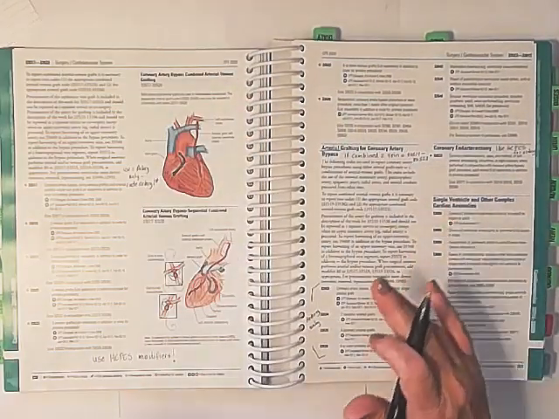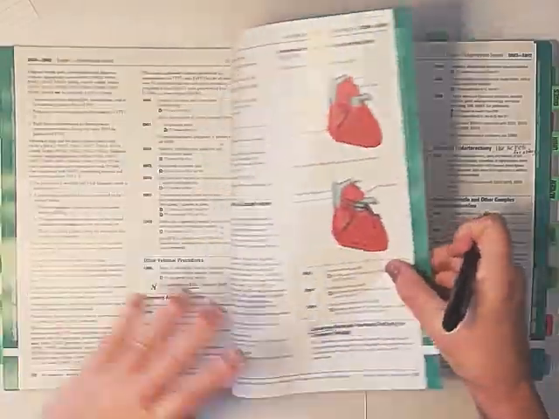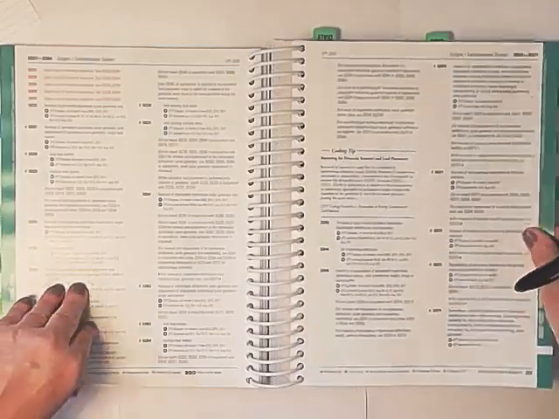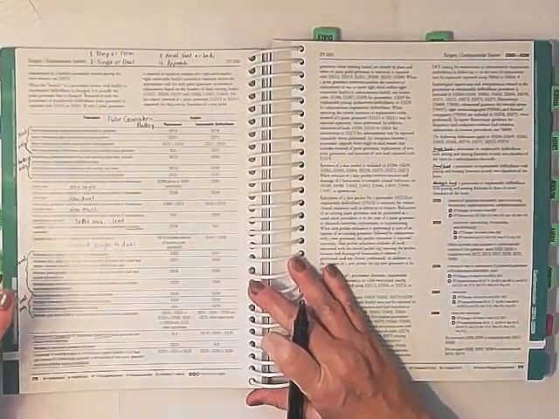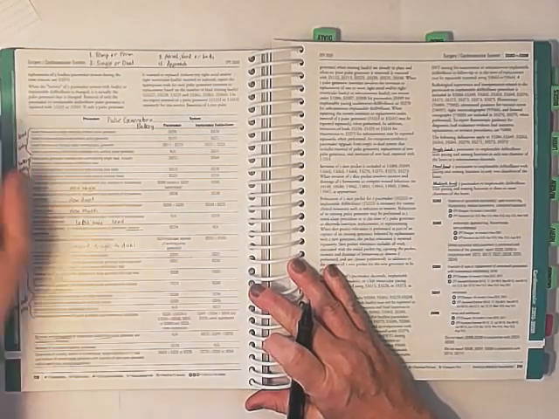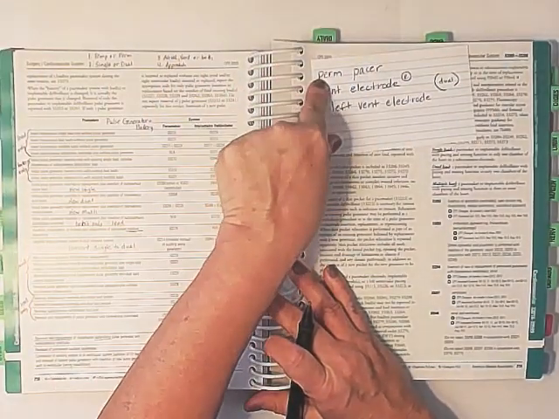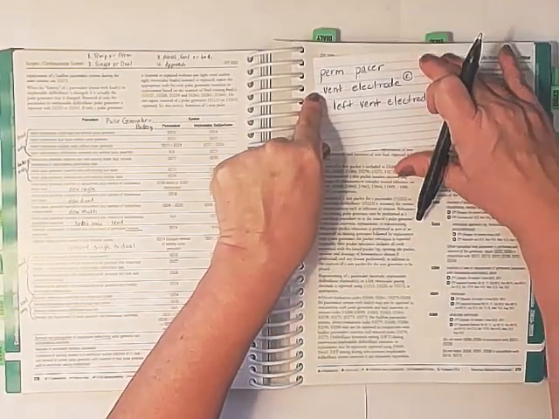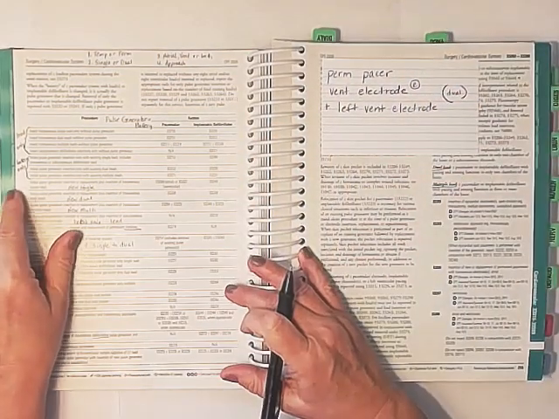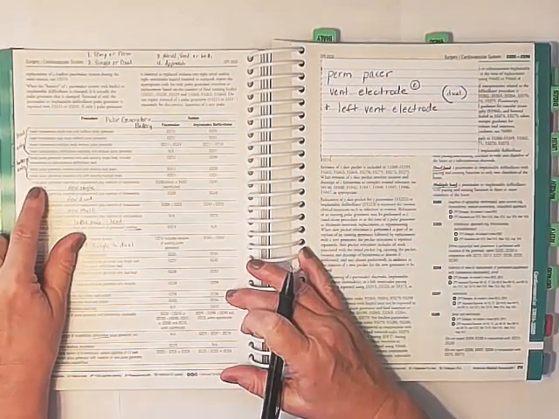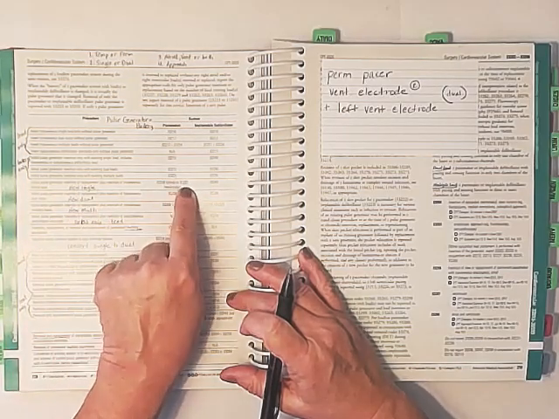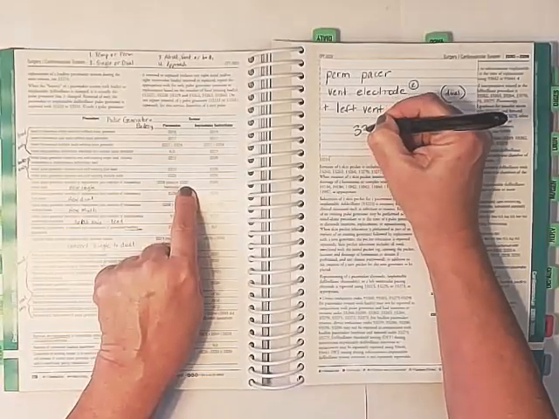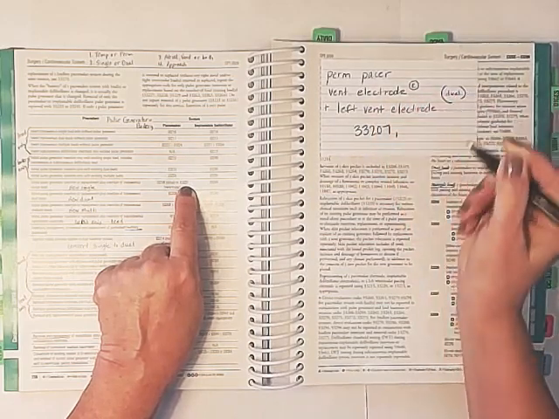So let's see what we have. So let's get to pacemakers. And I am going to that table because I love that table. So first I have to insert it. So we have insertion of a permanent pacemaker. So I'm going to go to insertion. Single lead ventricular. So that's 33207.